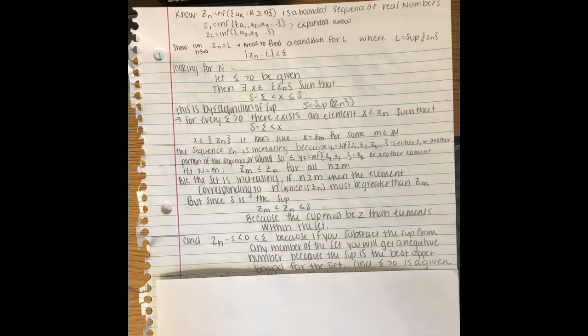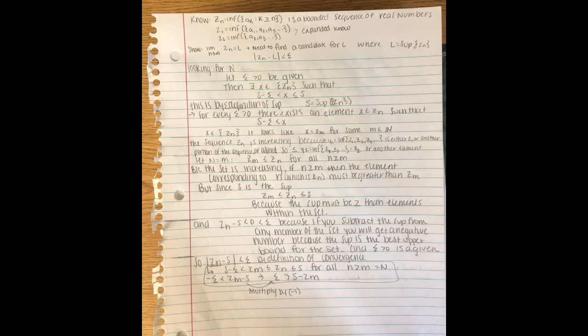Because the sup is the greatest upper bound of the set, we can say that Zn minus S is less than 0, which is less than epsilon, because if you subtract the sup from any member of the set, you will get a negative number, because the sup is the greatest upper bound of the set. And then epsilon greater than 0 is always a given. So that can be said that Zn minus S is less than 0, which is less than epsilon. So now we can say that by definition of convergence, the absolute value of Zn minus S, which is our sup, is less than epsilon.